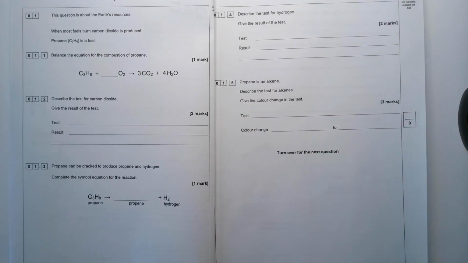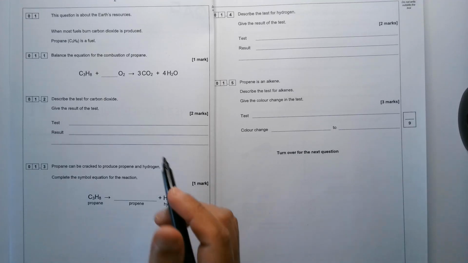When most fuels burn, carbon dioxide is produced. Propane is a fuel. Balance the equation for the combustion of propane. So, let's have a look.